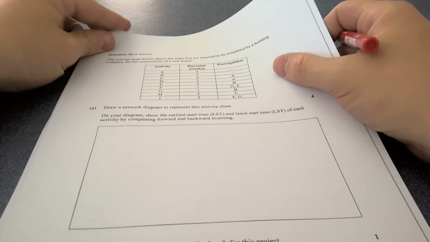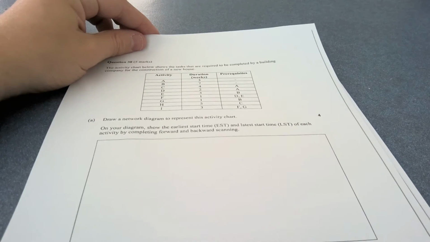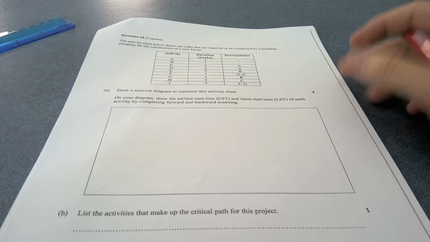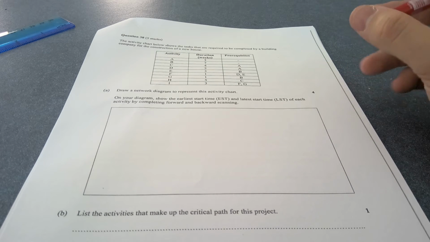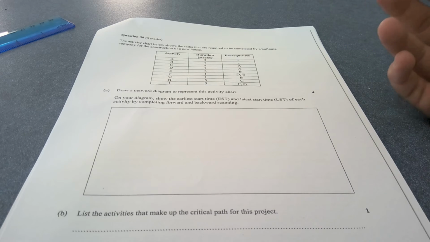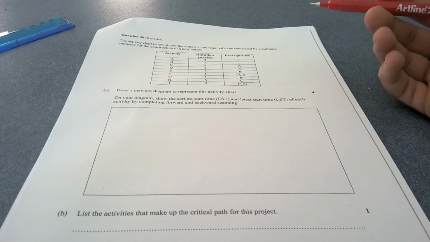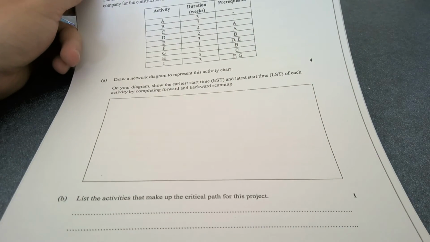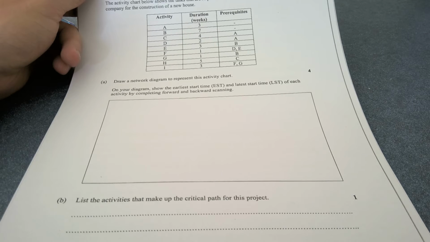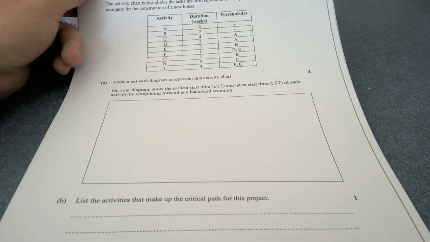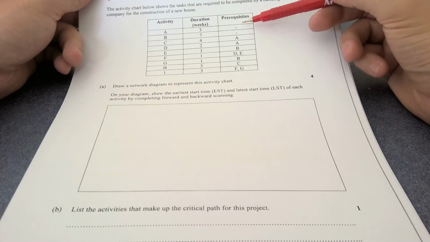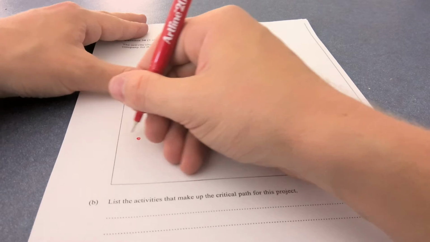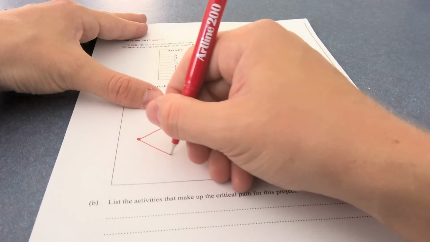All right. Now this question here is creating a network, like an activity diagram. And these ones can get really quite messy. What it's always good to remember to do first is think about what the starting activities are. We can see on the diagram these two don't have prerequisites, so A and B are our starting activities. So here's our start, and then A goes this way and B goes this way.